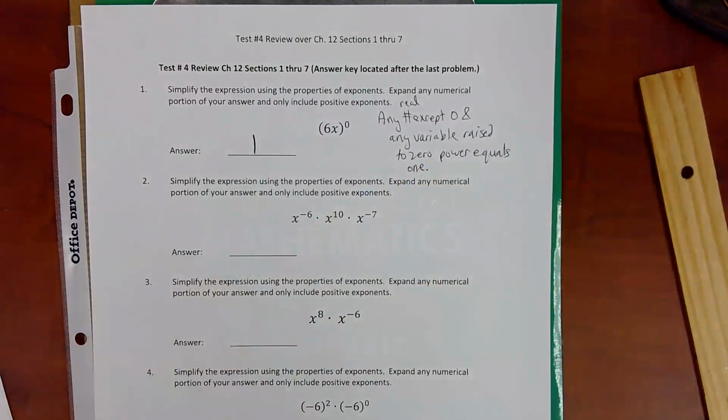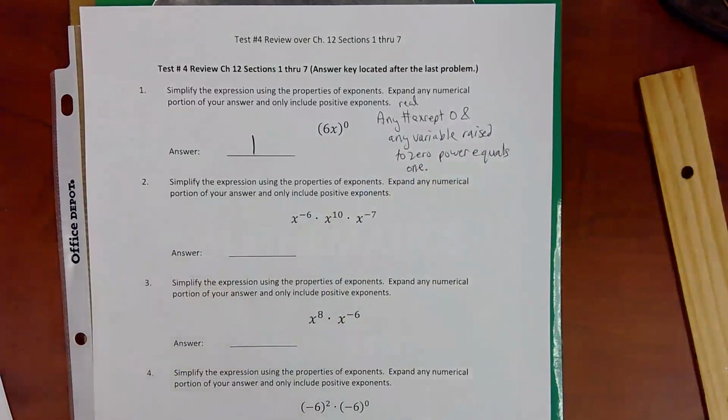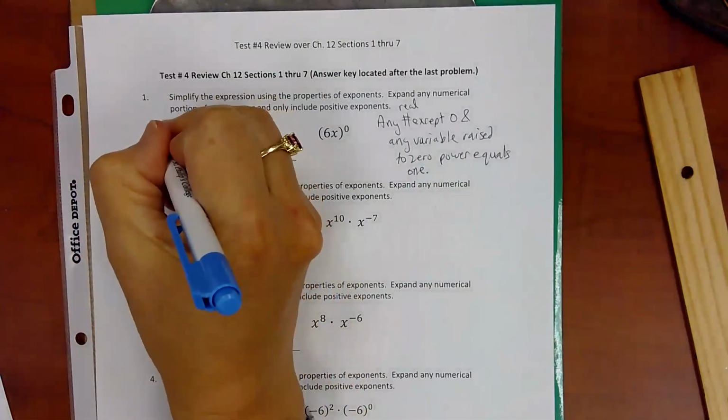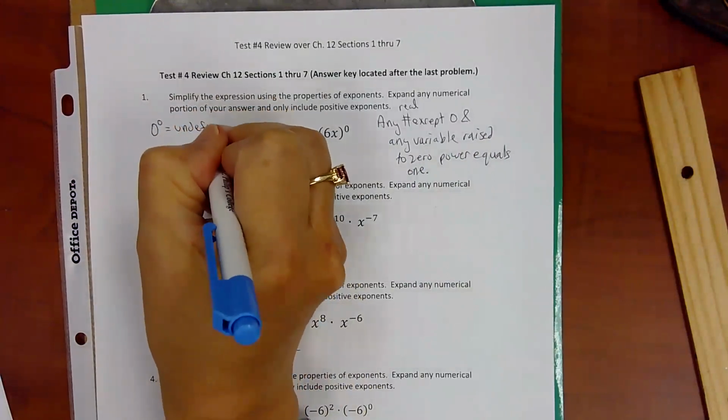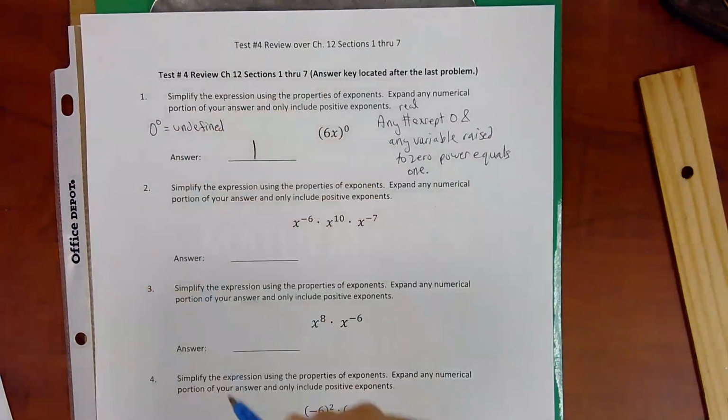So the reason why they say except 0 is because there is a special case that 0 to the 0 is a special case that's considered undefined. Okay.